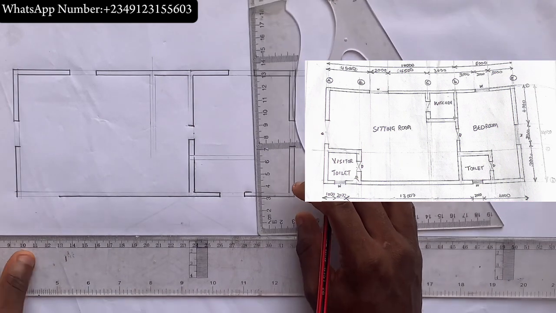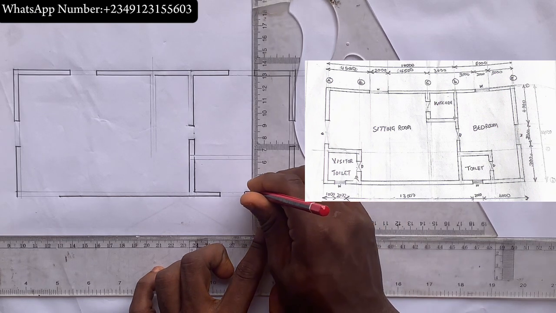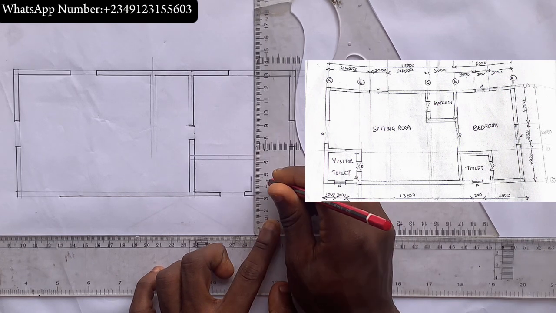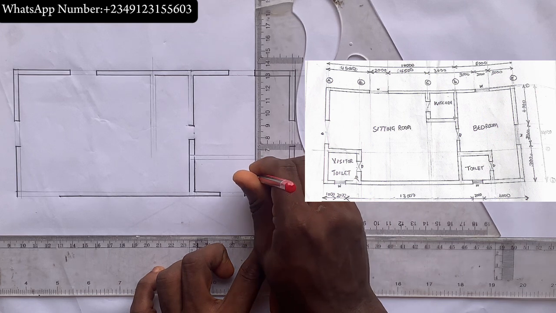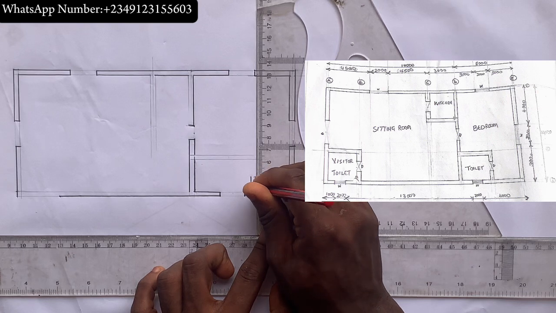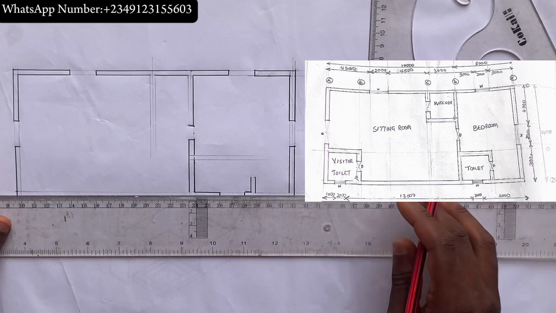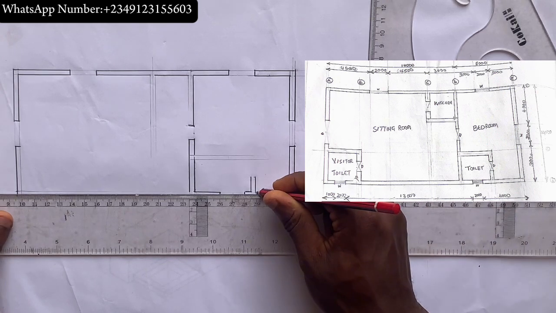Then I will take a point up a little bit. I'll get a thickness again. Please measure the thickness, right? So I have this. I cannot close here to this part together.